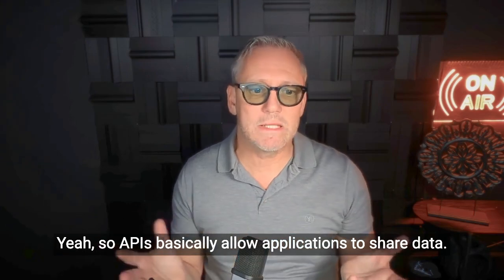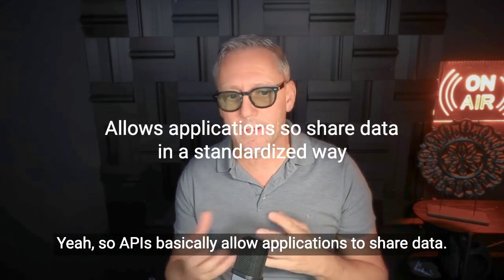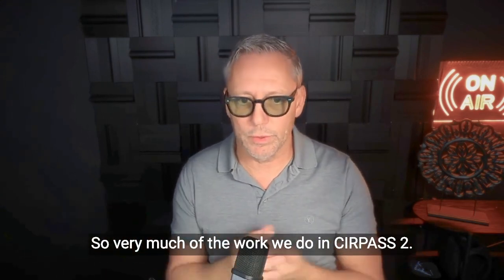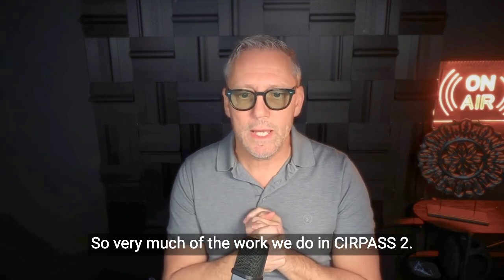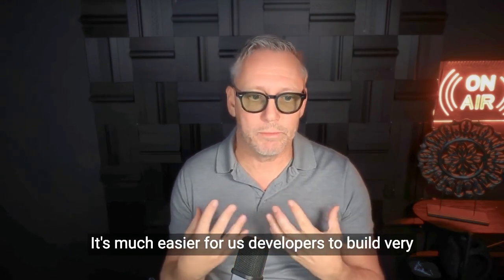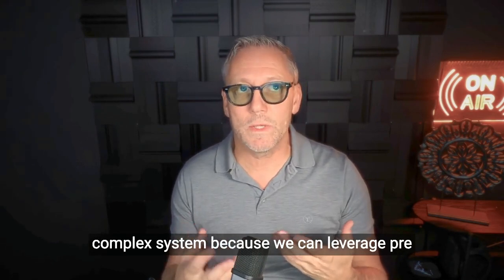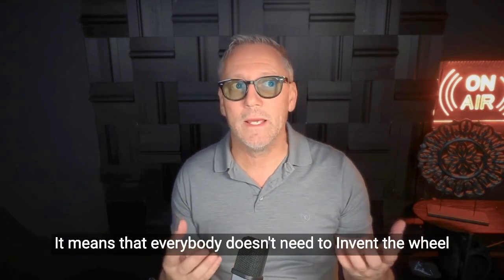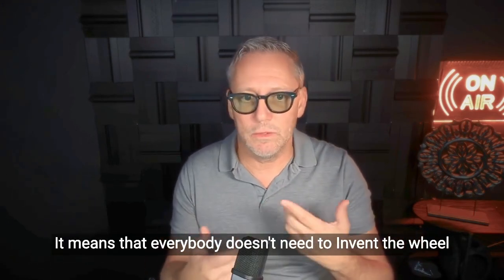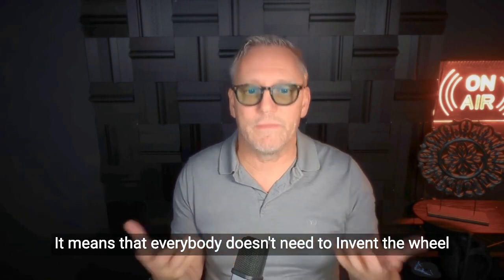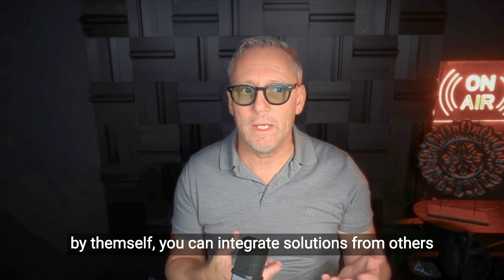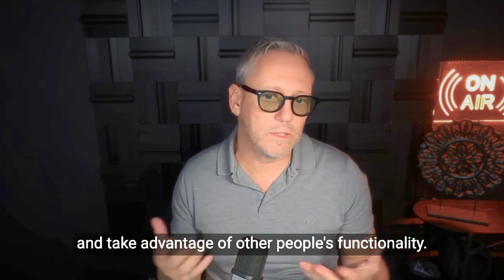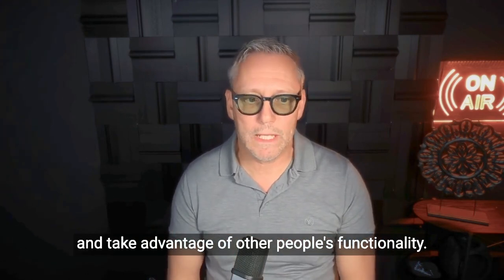So APIs basically allow applications to share data in a standardized way. So very much of the work we do in Surpass 2. It's much easier for us developers to build very complex systems because we can leverage pre-existing functions, services or data sources. It means that everybody doesn't need to reinvent the wheel by themselves. You can integrate solutions from others and take advantage of other people's functionality.